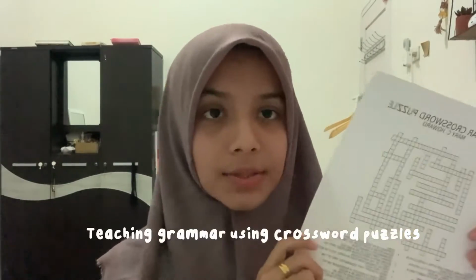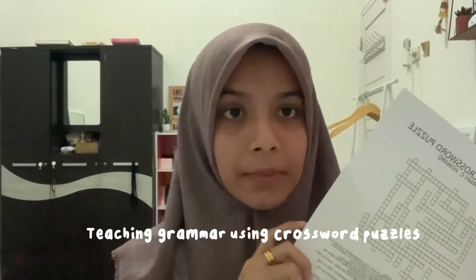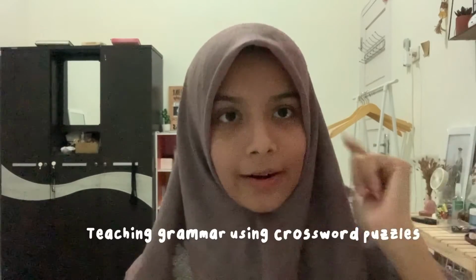And then it is expected that beforehand students already have knowledge of grammar material. So that this crossword puzzle method can be a creative way to learn grammar. Okay, without any further ado, I will practice how to teach using this crossword puzzle in teaching grammar creatively. Let's check it out.